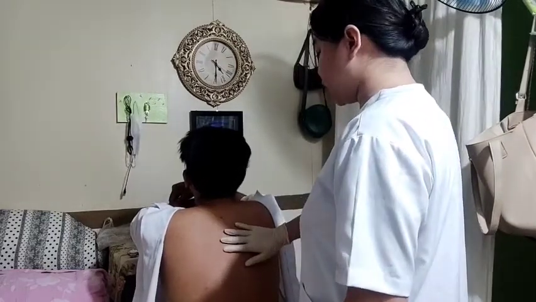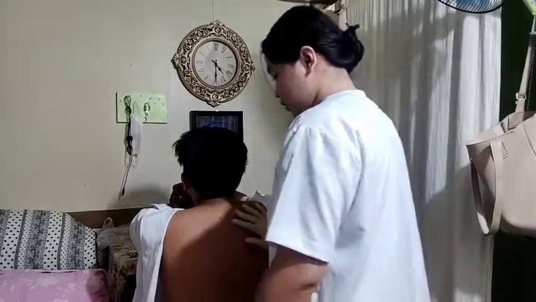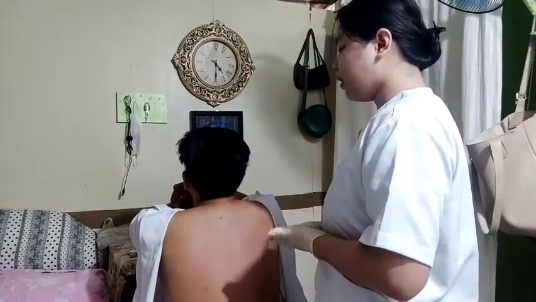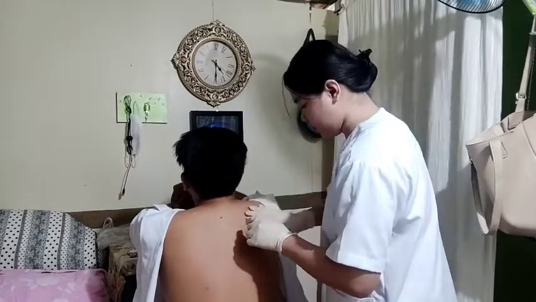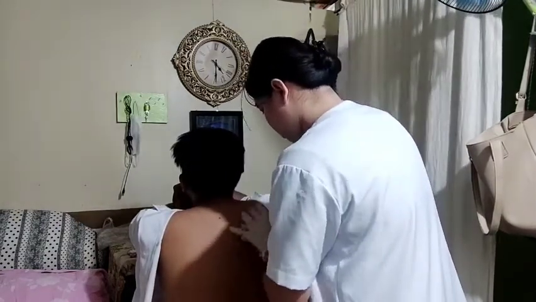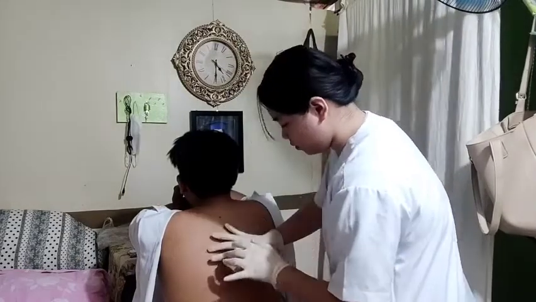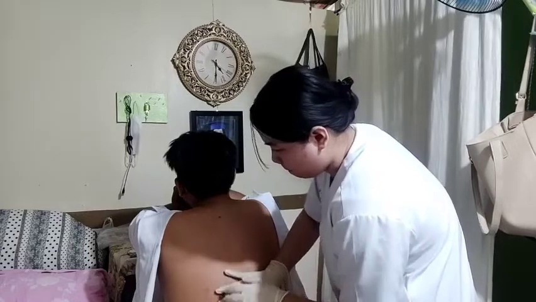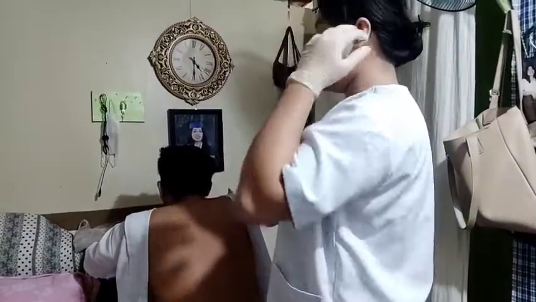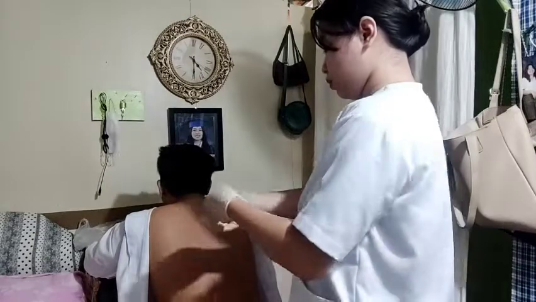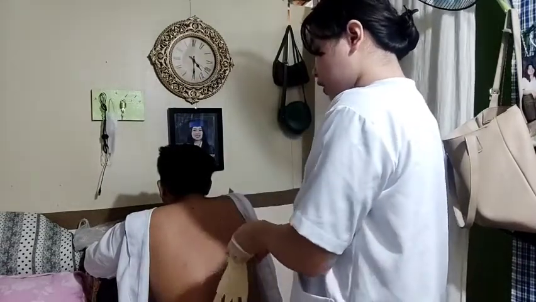Alright, so now I'm going to percuss the intercostal spaces. Okay, sir, next I'm going to palpate for your fremitus using the ball or ulnar edge of one hand. So I'm going to remove the gloves to assess for symmetry and intensity of the vibration. So kindly say 99 as you feel my hand.